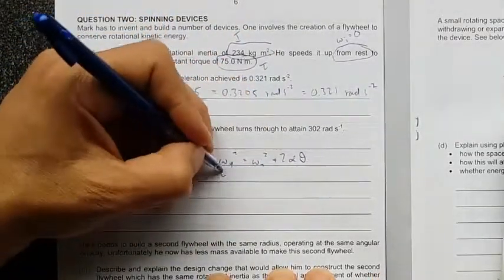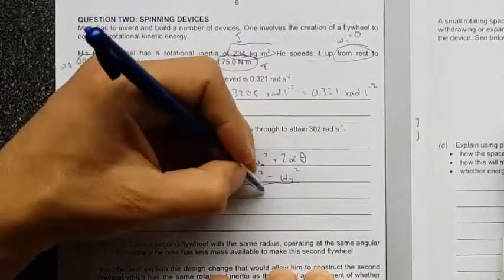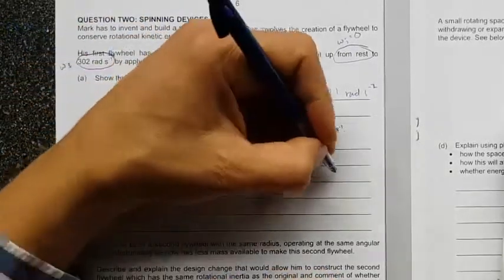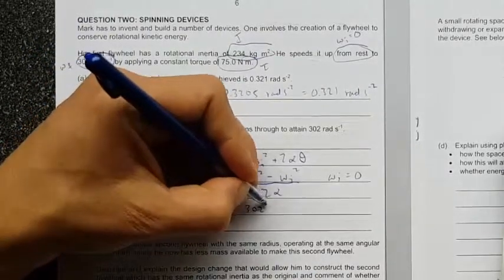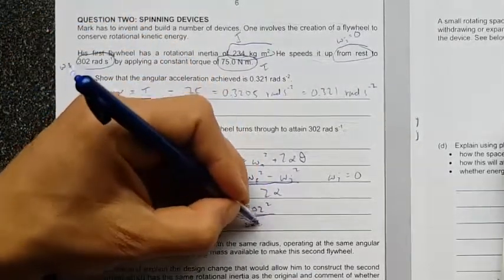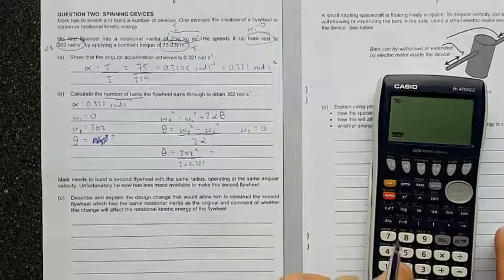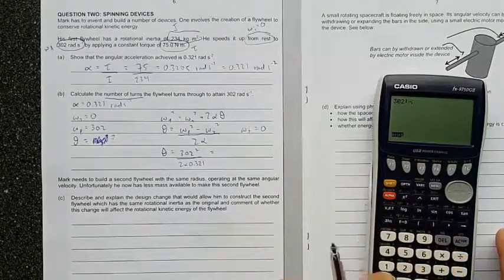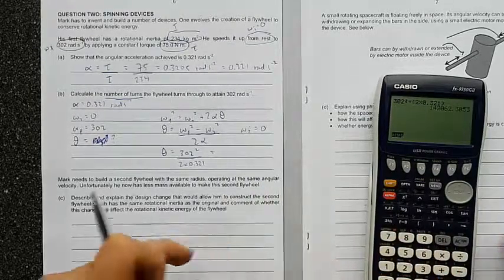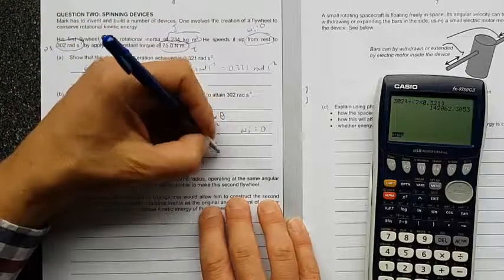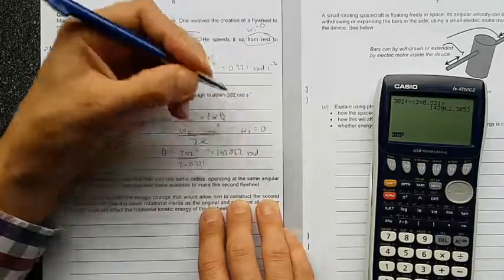So rearranging this for theta, we get theta is equal to omega f squared minus omega i squared over 2 alpha, and omega i is 0, so we just get theta is equal to 302 squared over 2 times 0.321, which is equal to 142,062 radians.